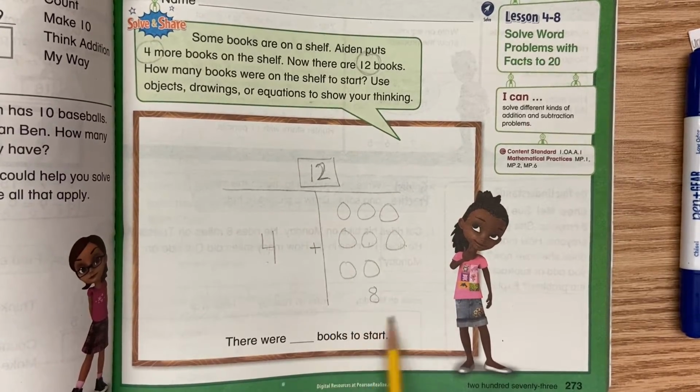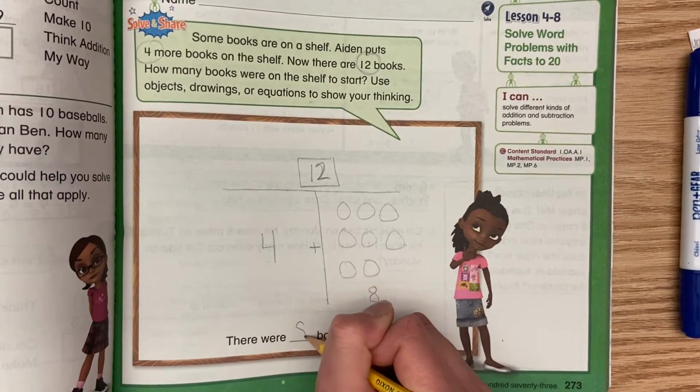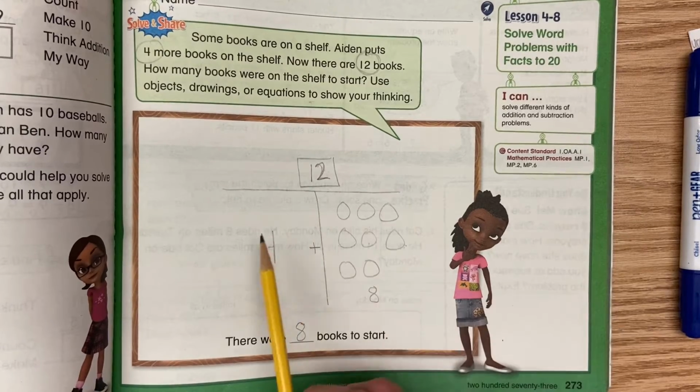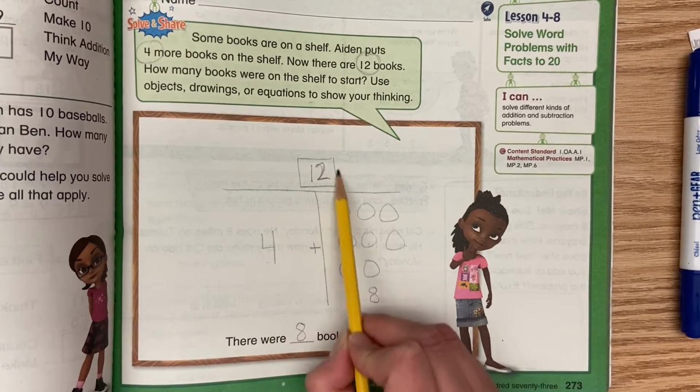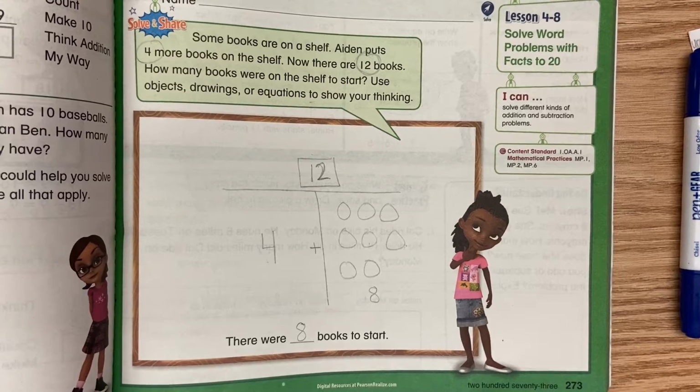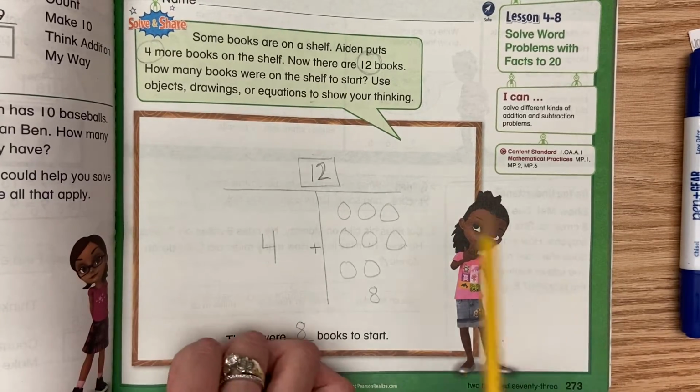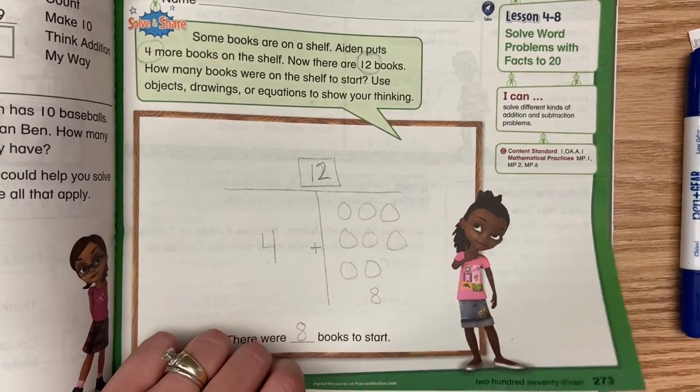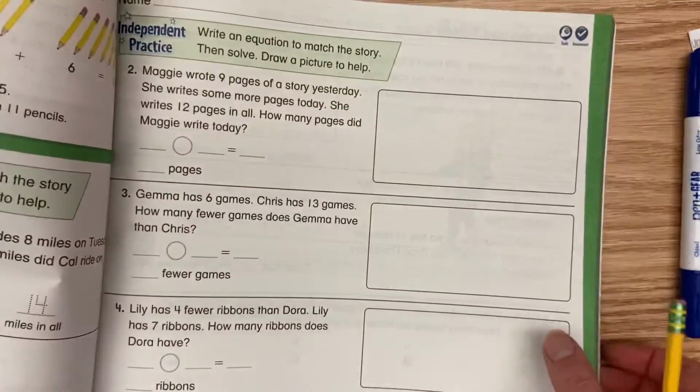So there were 8 books to start. And then Aiden put 4 more, and that's how he got 12 in all. Okay? Drawing a picture is always a good strategy to use when solving addition and subtraction problems.